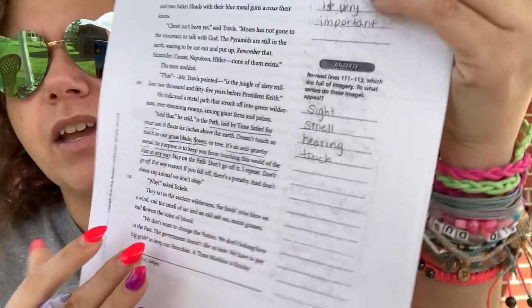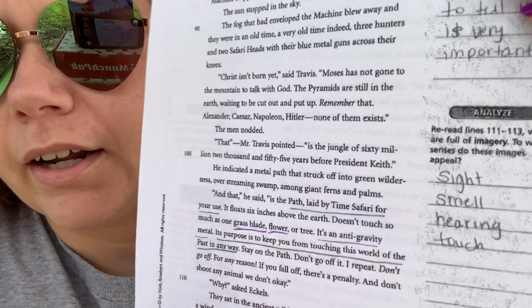It's anti-gravity metal. Its purpose is to keep you from touching the world of the past. So if you can think about it, where this is like metal, if you're going on metal like that, you can absolutely hear that. You can also touch it. We've got the sight, smell, hearing, and then of course taste. Now I think taste would probably be the one thing that we don't get in this imagery section here, the one sense, because we're not eating anything. So you're going to want to put sight, smell, hearing, and touch, but not taste, because we're not eating anything.